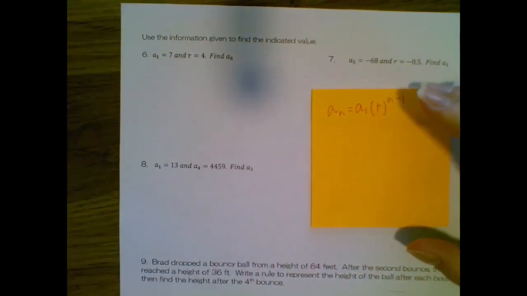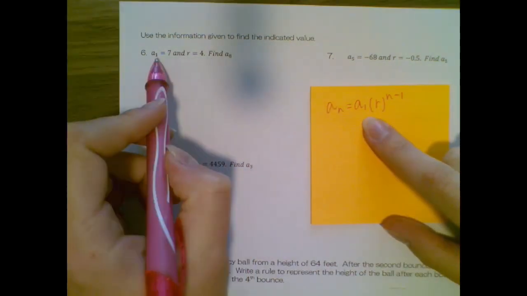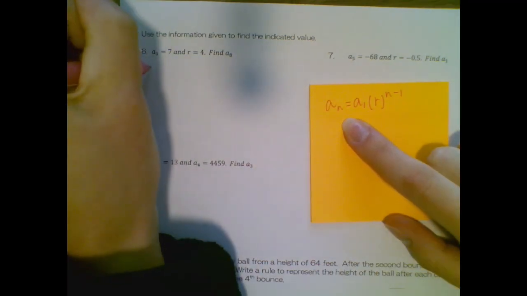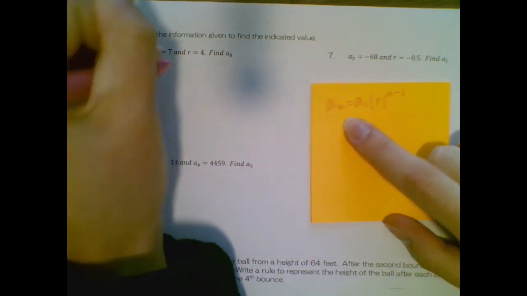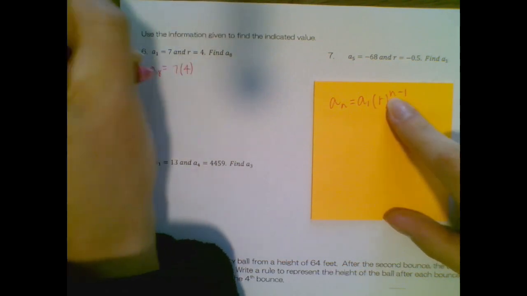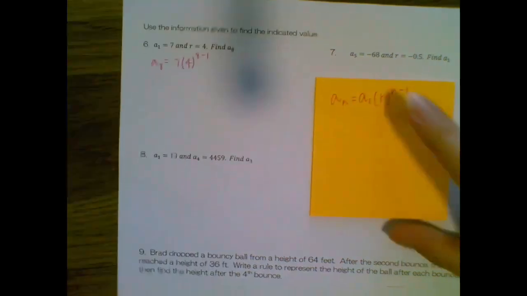Okay, so use the information to find the indicated value here. So we have a sub 1, r, we need to find a sub 8. So we're finding a sub n, which is really just a sub 8. A sub 1 was 7, r is 4, n is 8, because that's what it's in place of. All right, that was easy peasy.